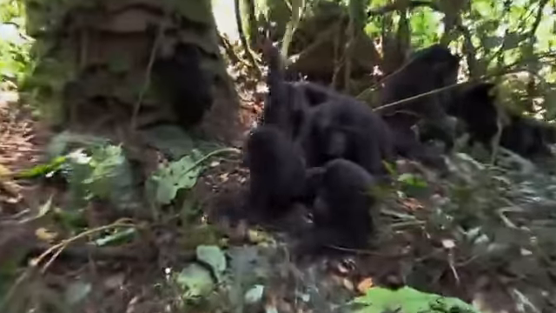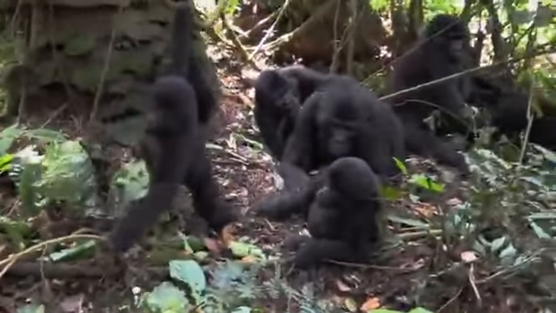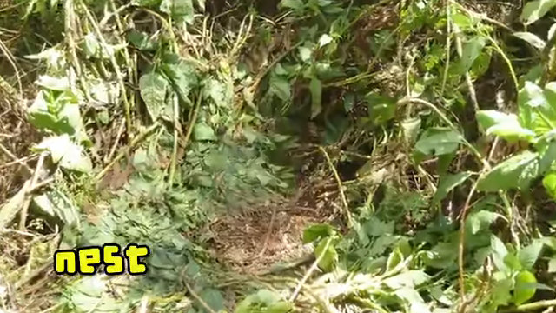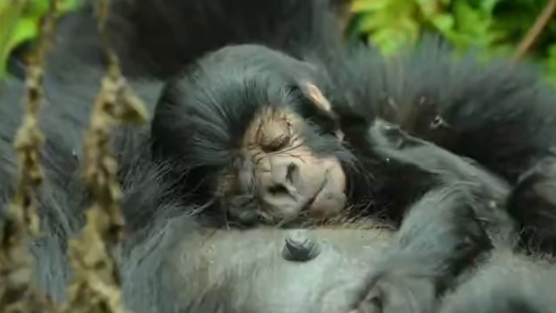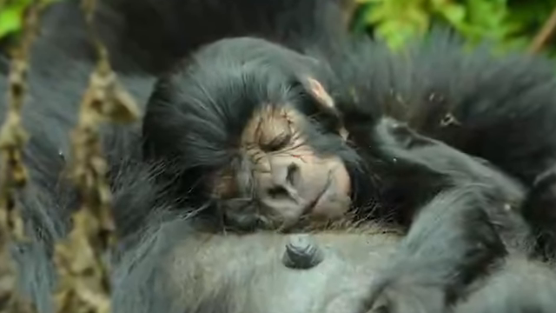During the day, we move around and search for food. And at night, we build nests to sleep in. I bend branches and make a nice comfy bed. Mommy gorillas snuggle up close with their babies. I make my bed every morning, not every night. Sounds like a nice life though.